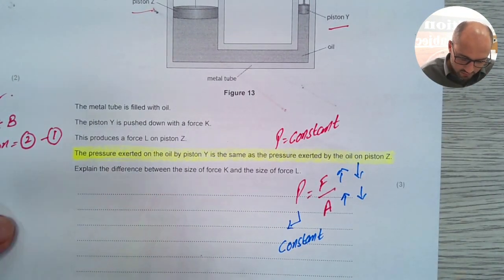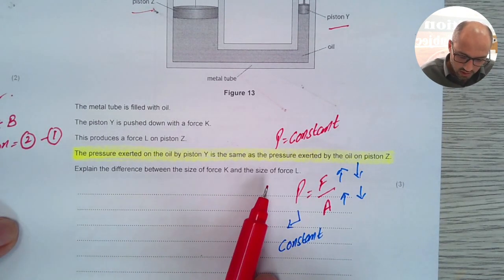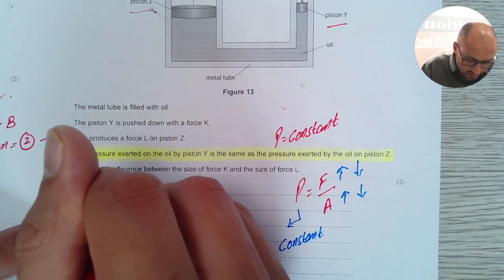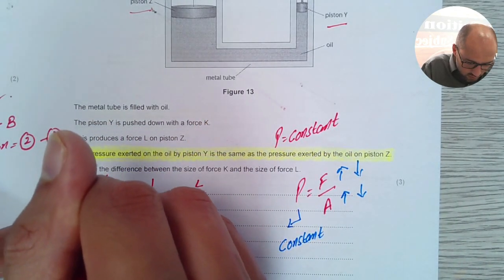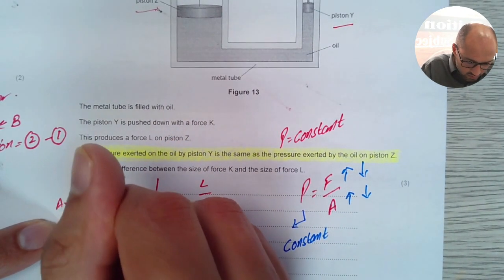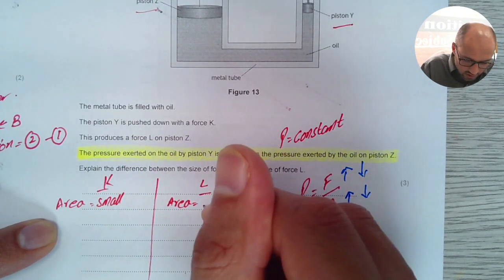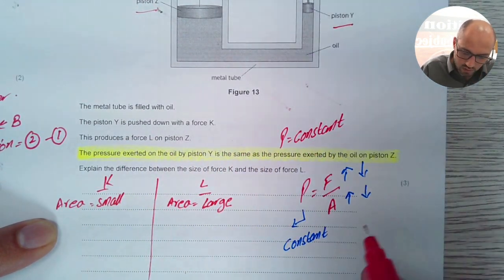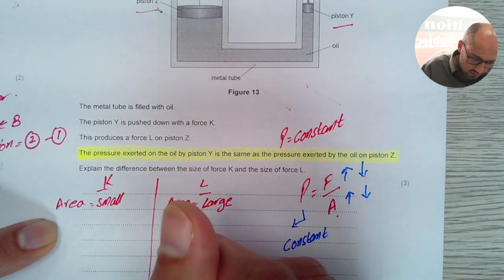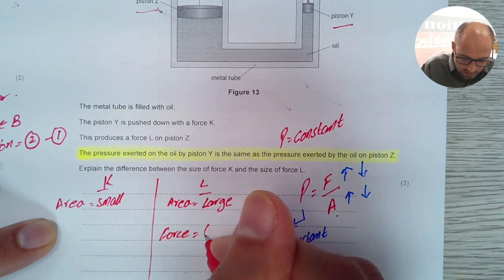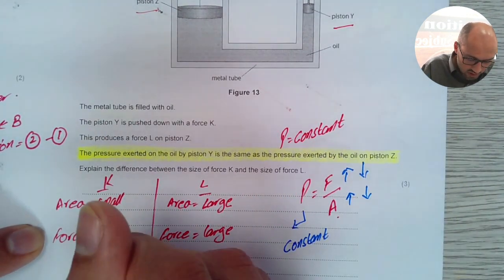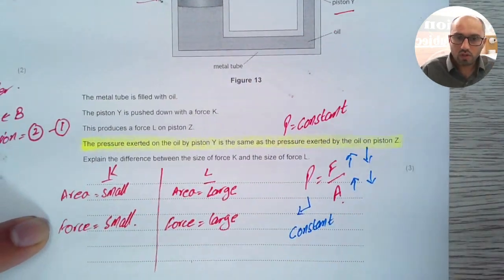Now it says explain the difference between the size of force K and the size of force L. So we can make two sections, K and L. Let's have a look at area and area. So when it comes to the area of K, it is small. Here the area is large. So if I look at this equation, larger area means bigger force. So I can say force on L will be large, but the force on the K will be small.